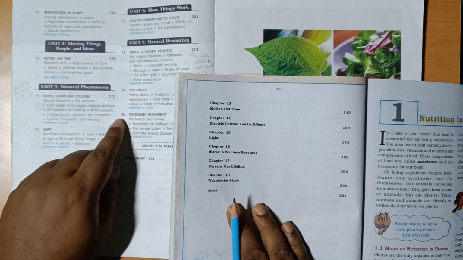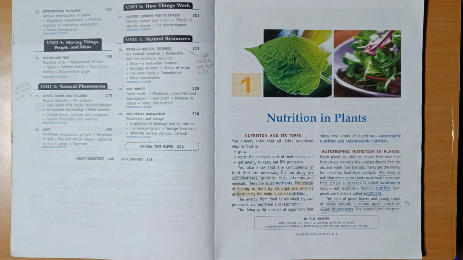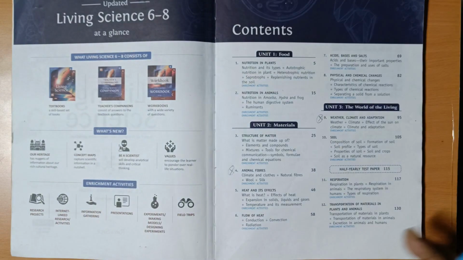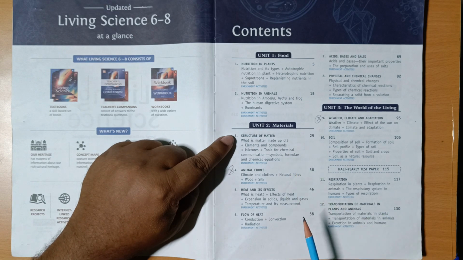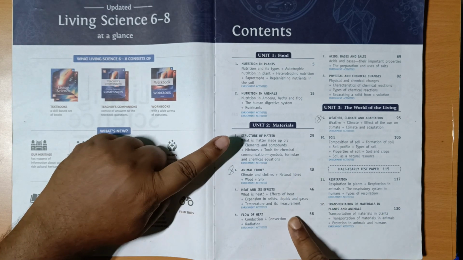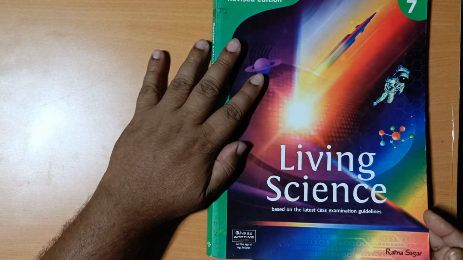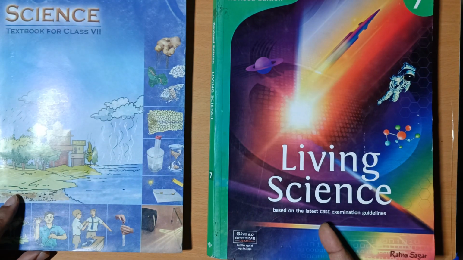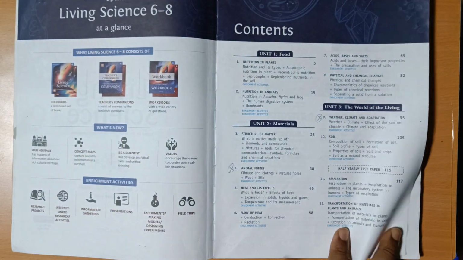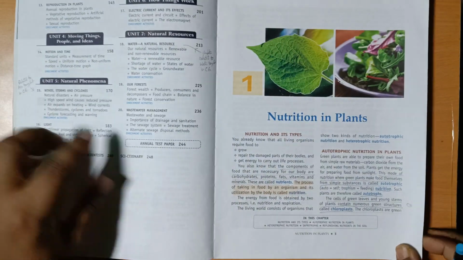However, this book has got 20 chapters. So this means that basically this was the extra chapter, the first chapter of chemistry, and this is the expanded chapter. So these two are additions in the Ratna Sagar book Living Science 7 compared to your NCERT class 7 book. Okay, so let's now start with the very first chapter.